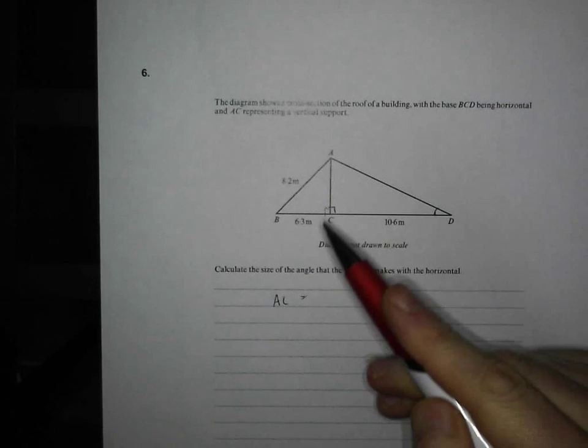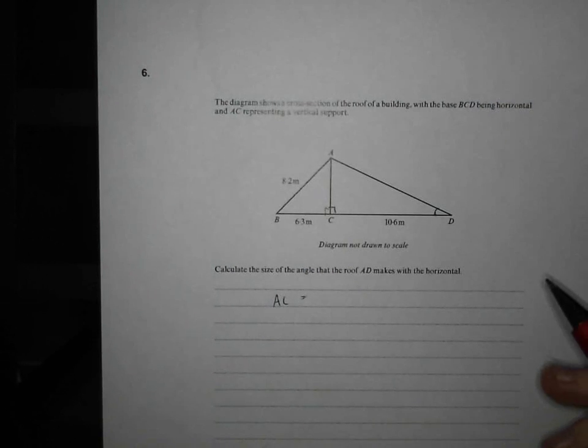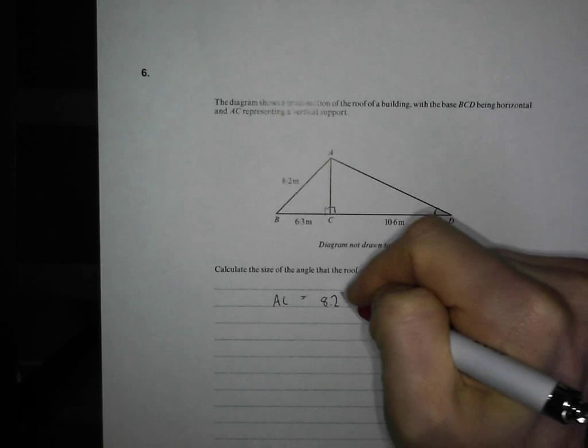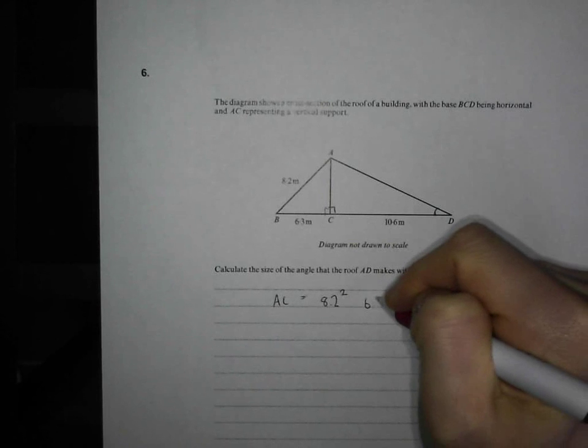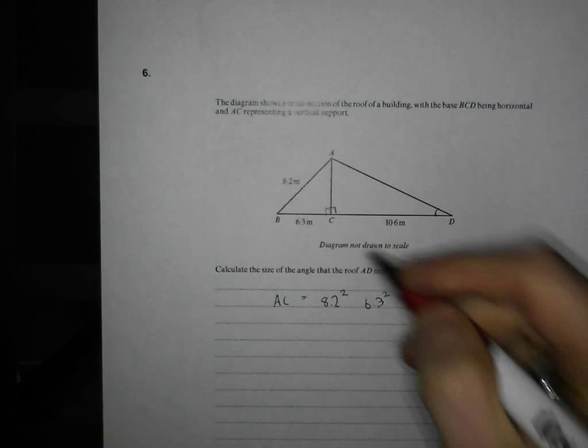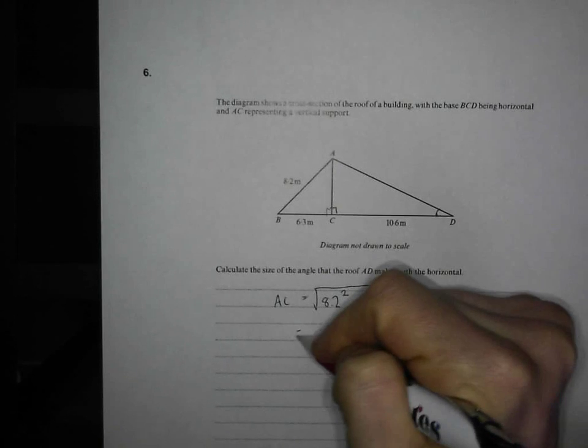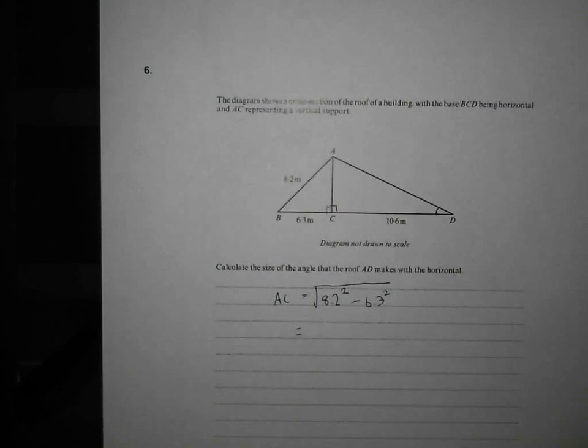Square it, subtract it, square root it. So 8.2, square it. 6.3, square it. Subtract it, square root it. Done. Let's reach for our calculator.